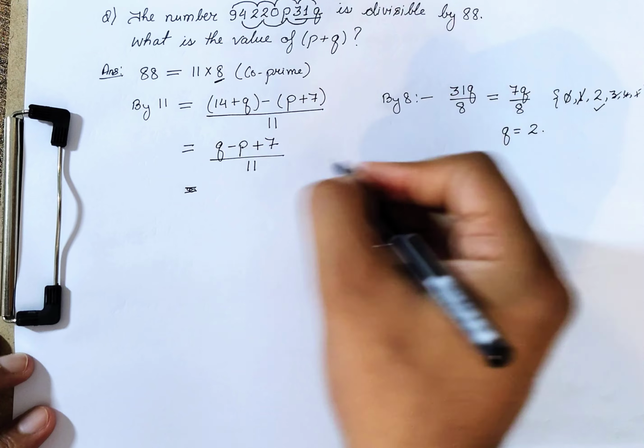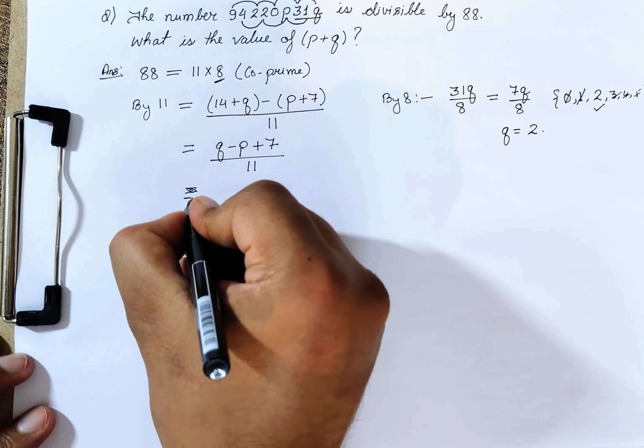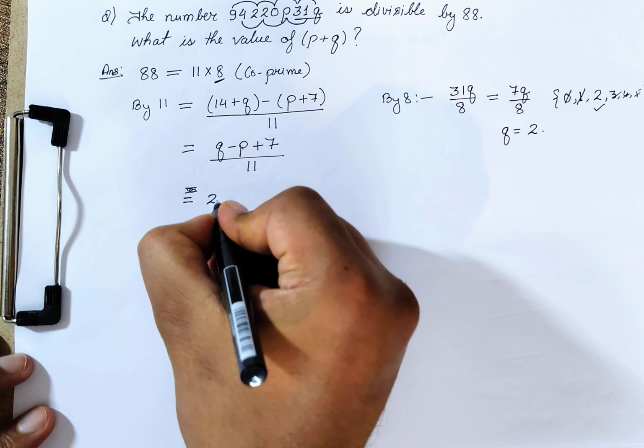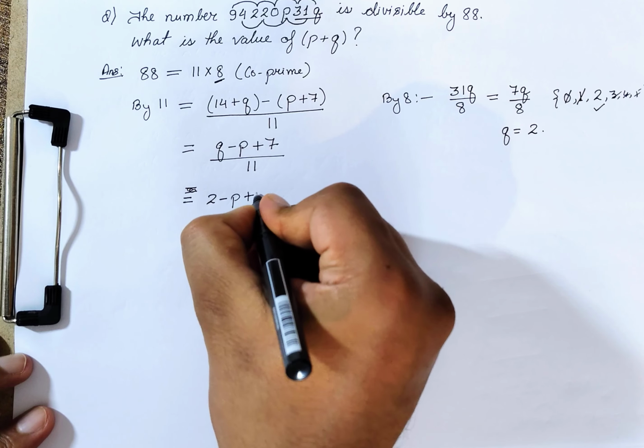Now we got the value of Q as 2. We can substitute it here. So 2 minus P plus 7.